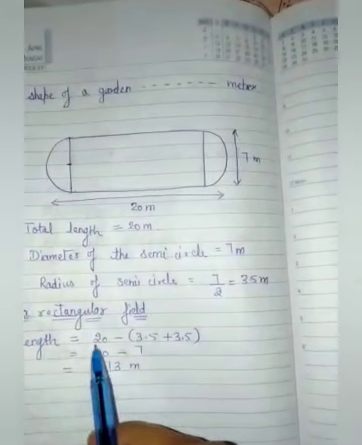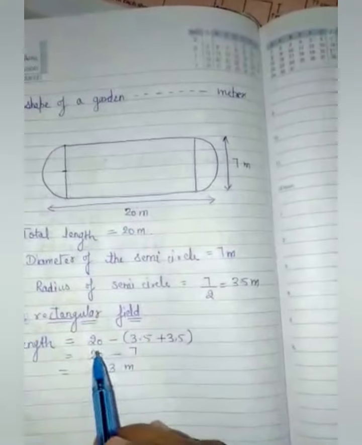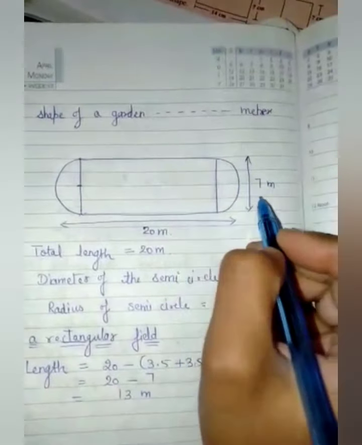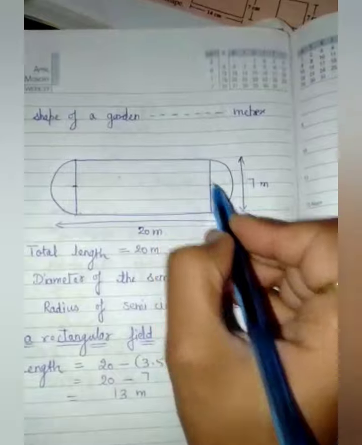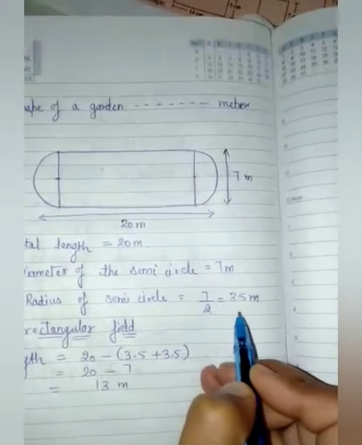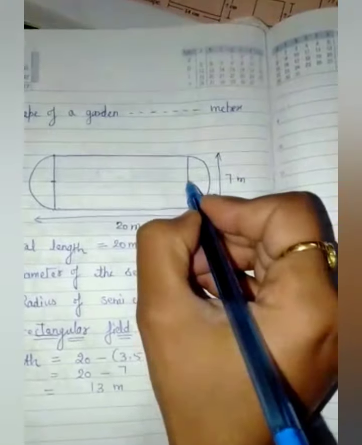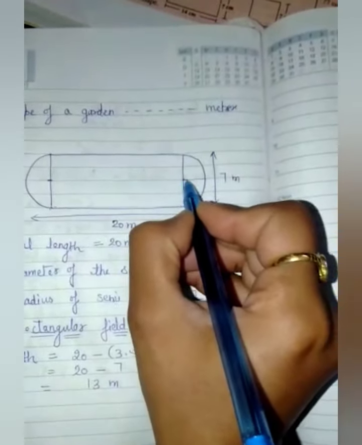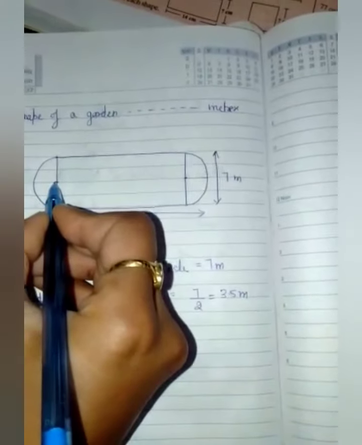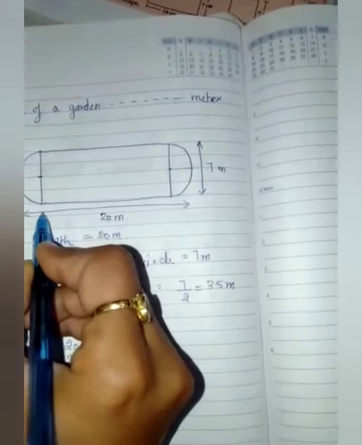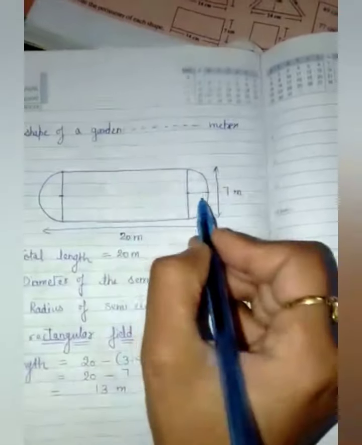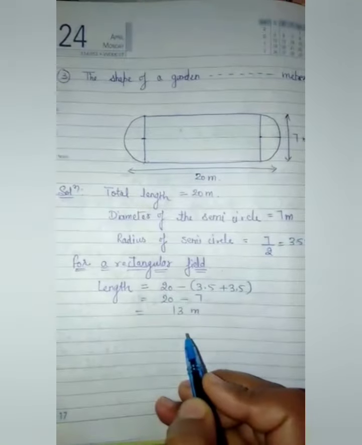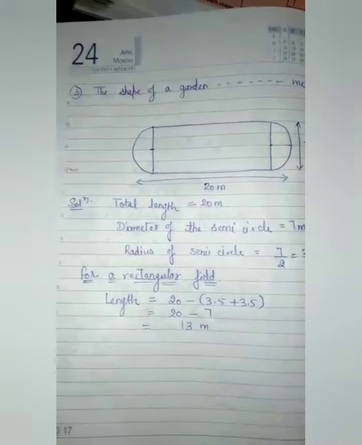So how did we get the length of this rectangular field, 20 minus 3.5 plus 3.5? You can see here the diameter of this semicircle is 7 meter. It means its radius will be 3.5 meter. We have already calculated that here. 3.5 meter radius means this portion is also 3.5 meter and this is also 3.5 meter. So you have to subtract from 20 this 3.5 and 3.5. That means 20 minus 7, you will get the length of the rectangular field, 13 meter.